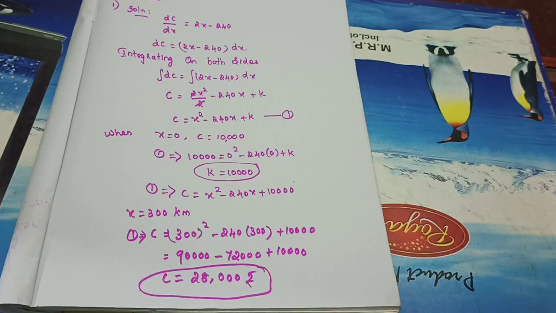Afterwards, what did you do? Integrate on both sides and find the C value. There you need to find the k. Substitute there. They ask for the total cost if the engine runs for 300, so the x value is 300. What's the value of C when x is 300? That's the question. If you substitute x as 300, the answer for the cost is 28,000. Understand, students? I hope all of you got it.